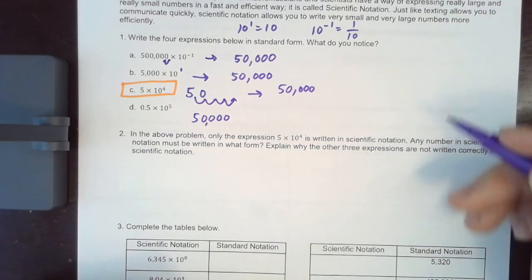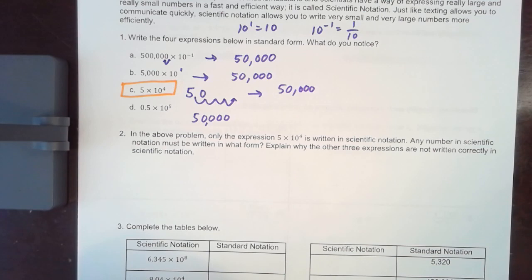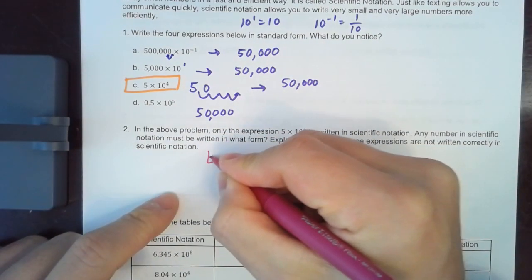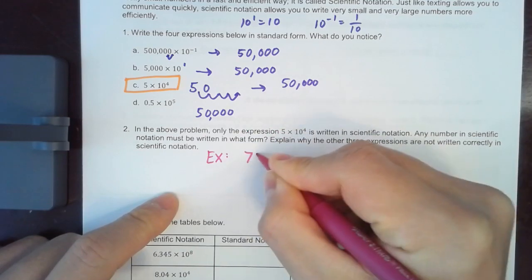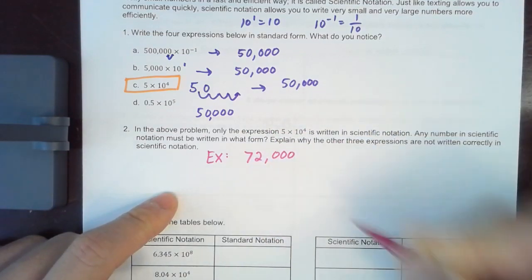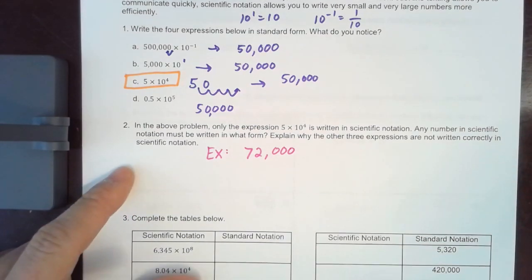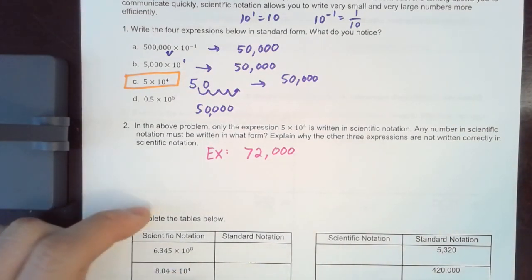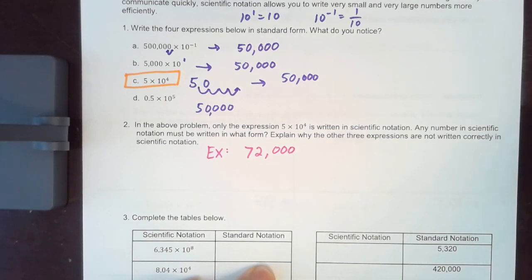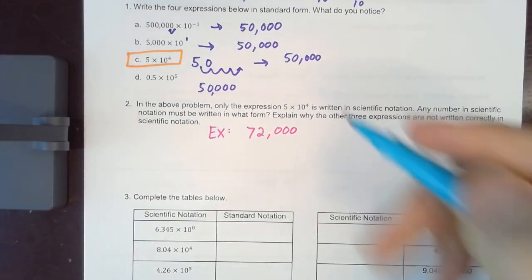But let's talk about Mr. Quo's bank account, right? Let's say, for example, Mr. Quo has $72,000 in his bank account. That could be right. That could be wrong. That could be the dream. That could be a nightmare. Who knows, right? But let's just say that that's in my bank account.